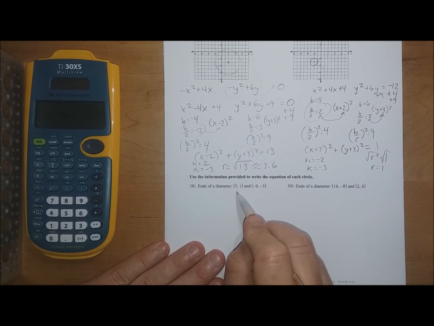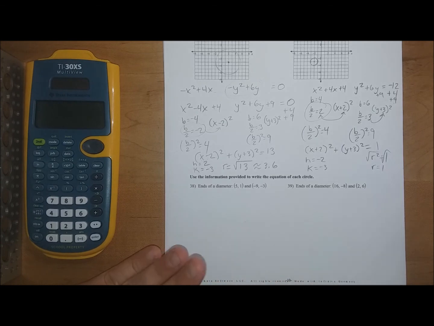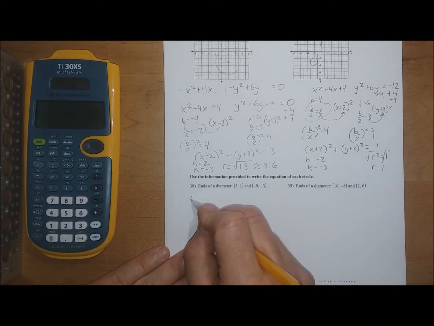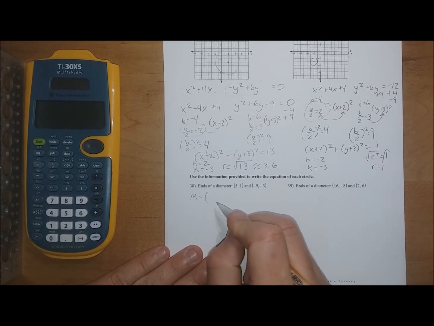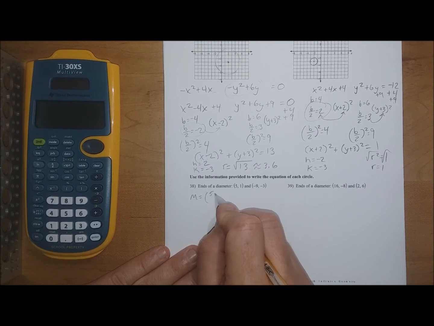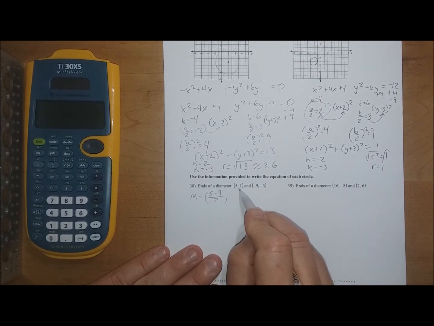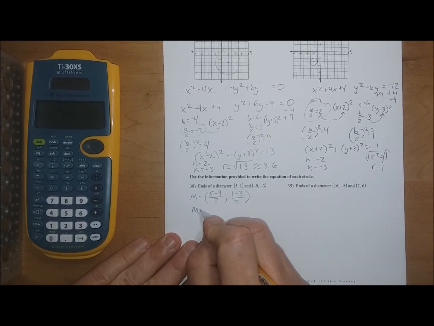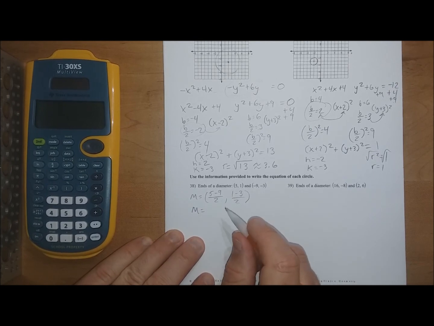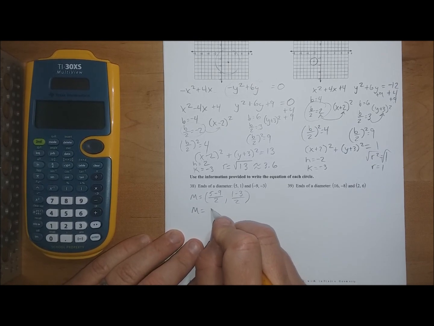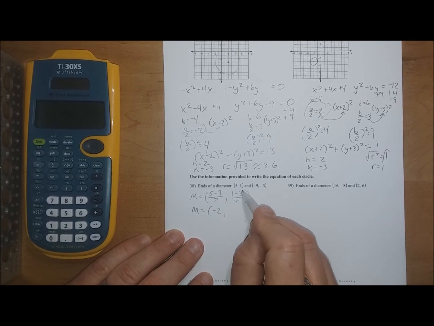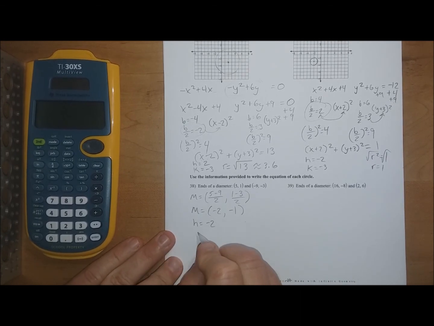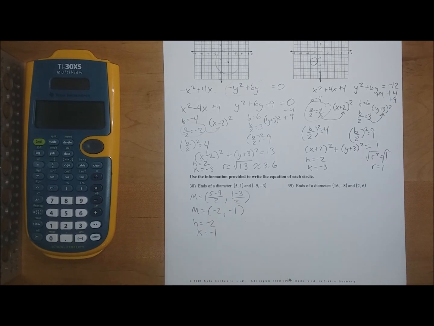The ends of the diameter are (5, 1) and (-9, -3). Now, if you want to take the shortcut here, you can find h and k by finding the midpoint of these 2 points. Midpoint equals (x1 plus x2 over 2, y1 plus y2 over 2), so 5 plus negative 9 over 2, and 1 minus 3 over 2. The midpoint here is going to be 5 minus 9 is negative 4 over 2, it's negative 2. And 1 minus 3 is negative 2 over 2 is negative 1. So h is negative 2, k is negative 1. Good.